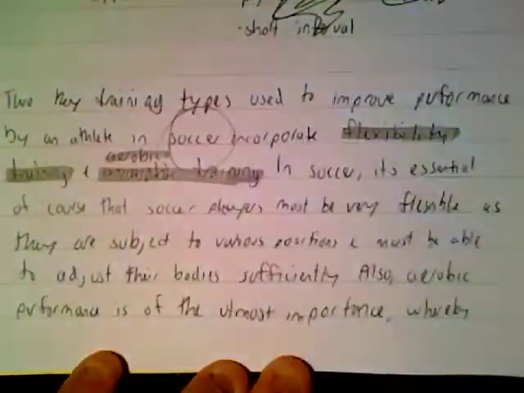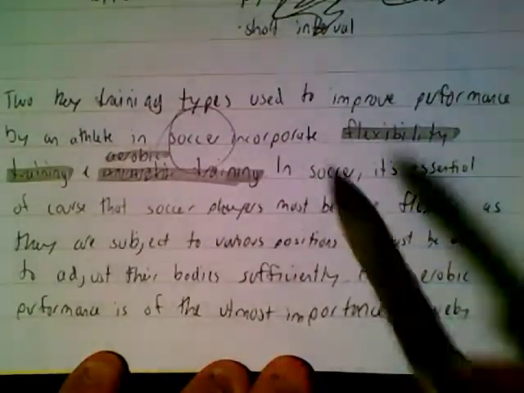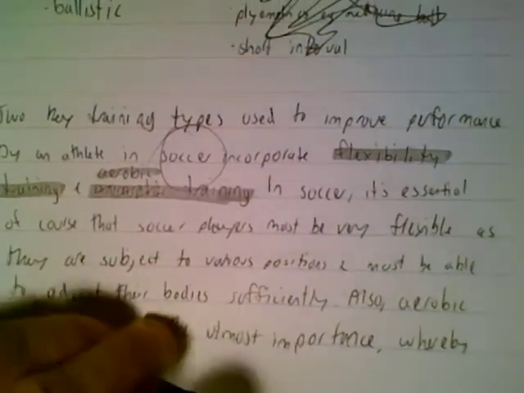So straight away we've got the sport in there we're going to look at, incorporate flexibility training and aerobic training. So the student's able to include the sport straight away. He's going to relate his examples to soccer, which is what part of the question asks us to do, a sport of his choice.